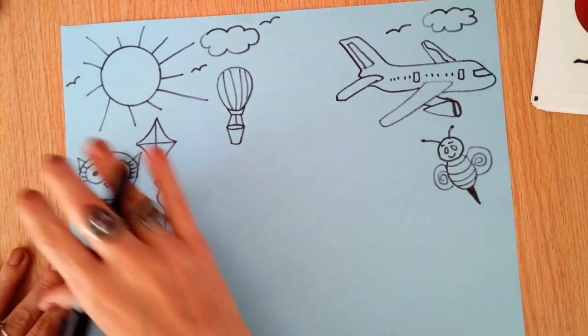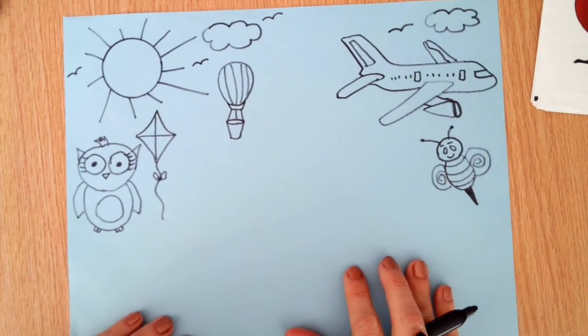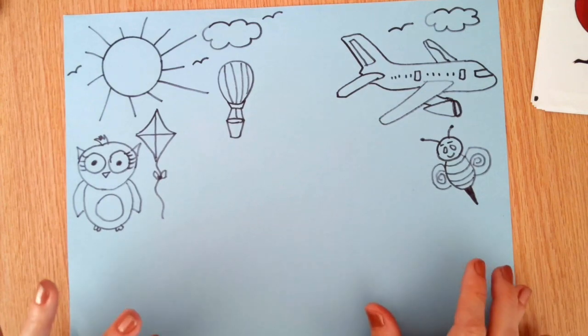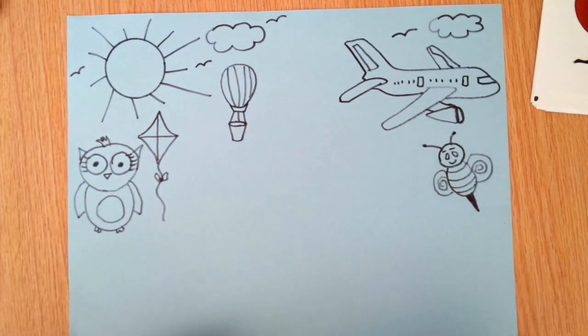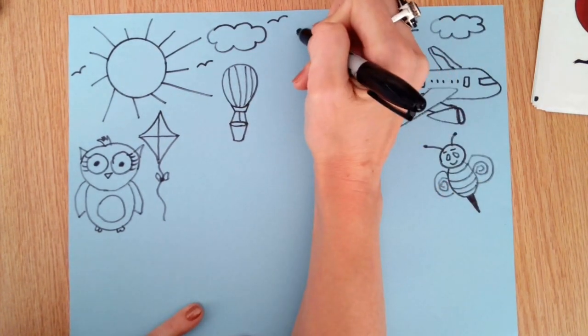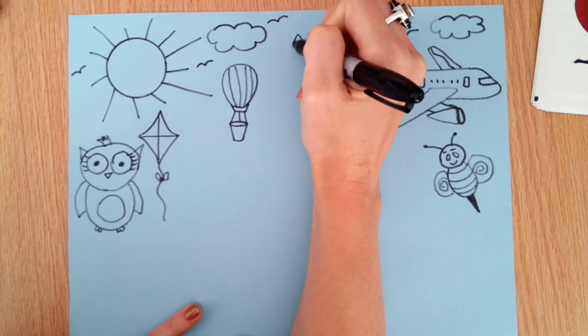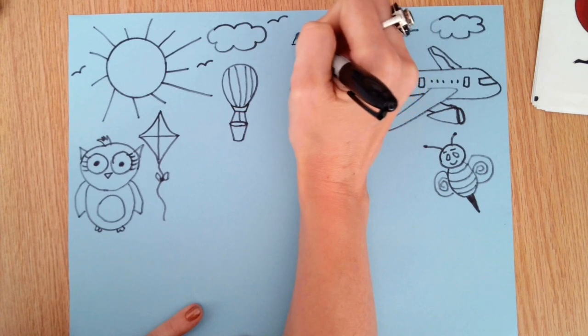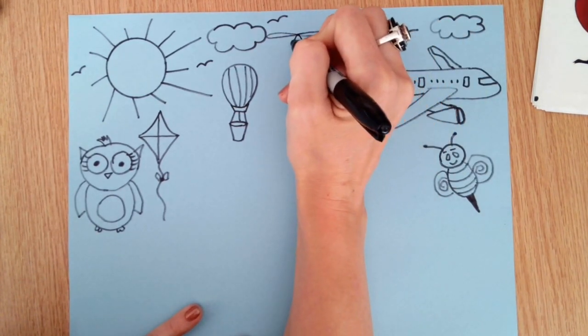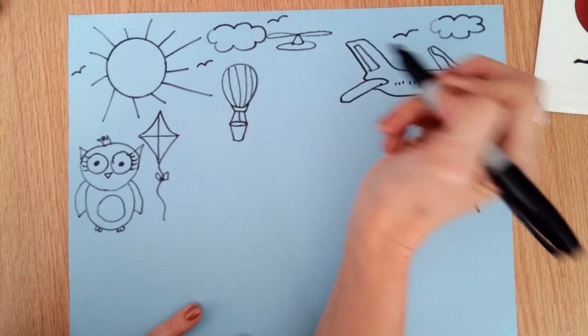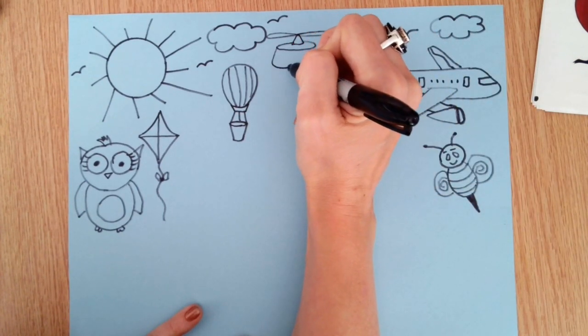So does everyone see I'm only working on the sky? I'm not worrying about my farm or the barn or the animals on the ground yet. We want to build a really nice background first. And I'm still not done. I'm thinking maybe a helicopter. I'm going to add a helicopter here. And a helicopter has this spinning mechanism on top. And then, whoosh, there we go.